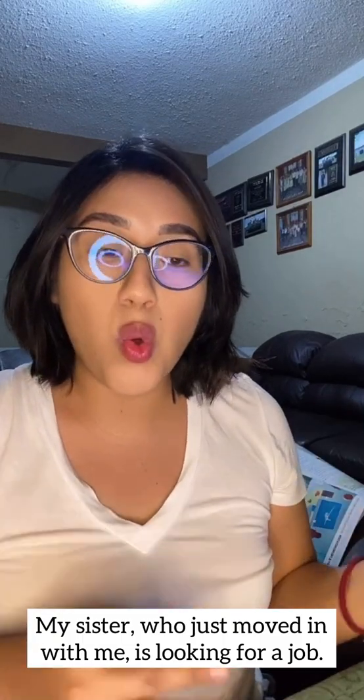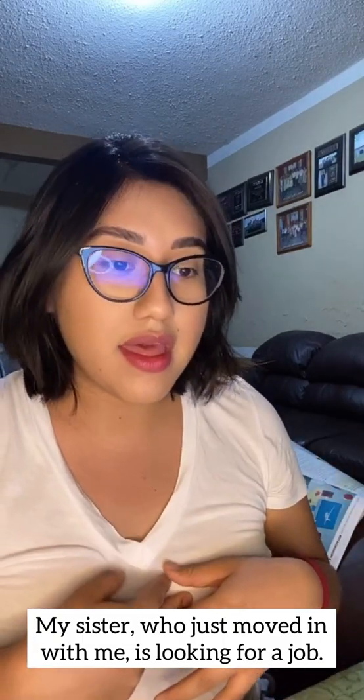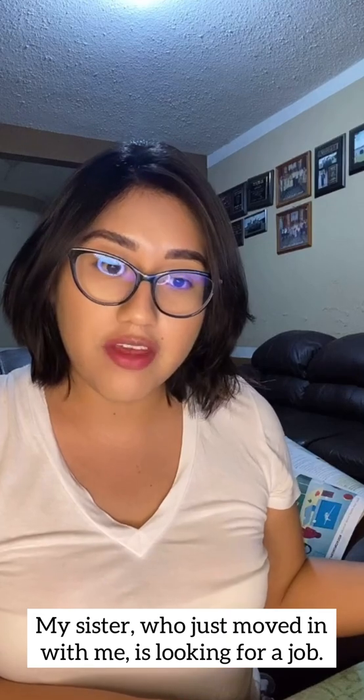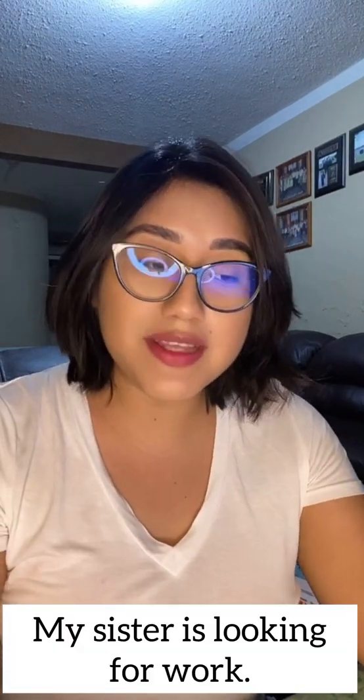Another example is if I say my sister, who just moved in with me, is looking for a job. In this second sentence, the important information is that my sister is looking for work. It is not necessary to mention that she has moved in with me, since that is extra information.